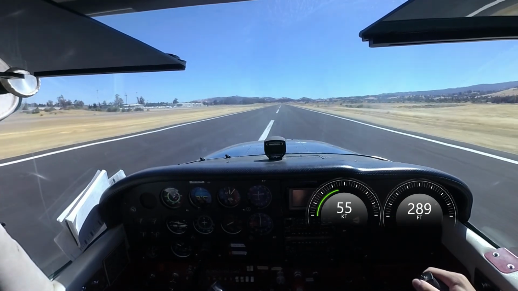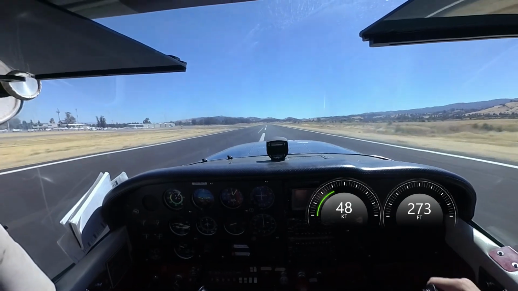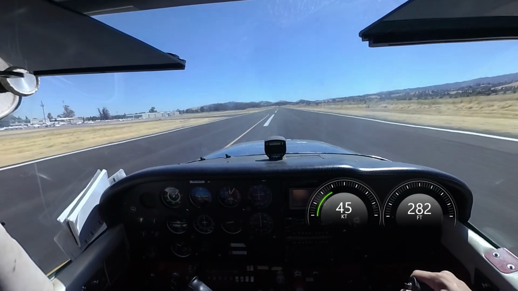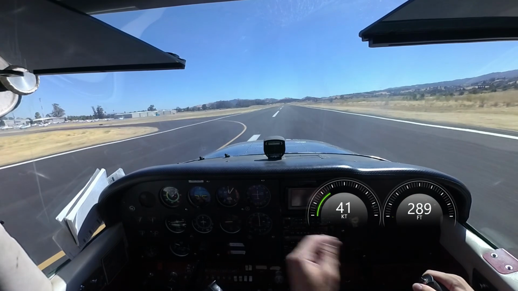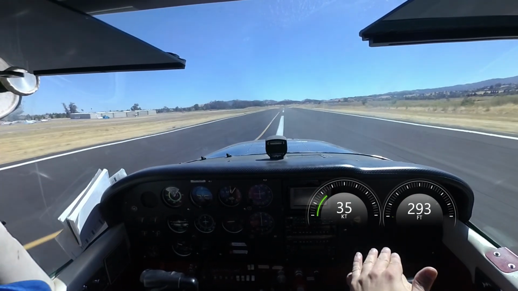A little bit of right rudder, a little bit of left aileron, because we got crosswind today. It's called a side slip. Land on your tire first, my tire, nose wheel. Alright. Nice.